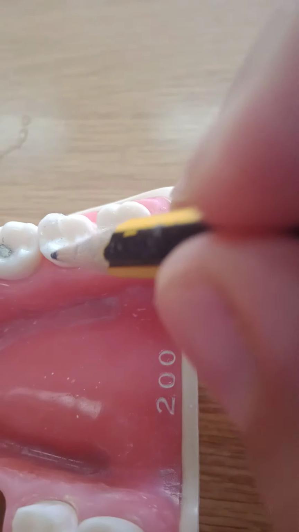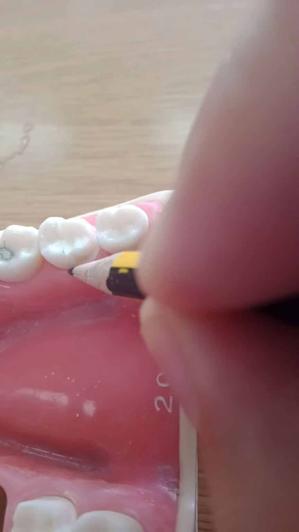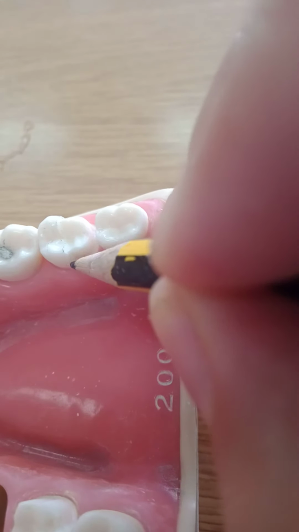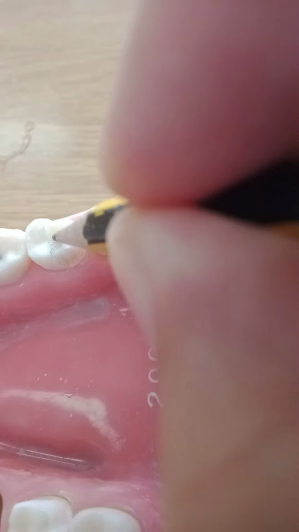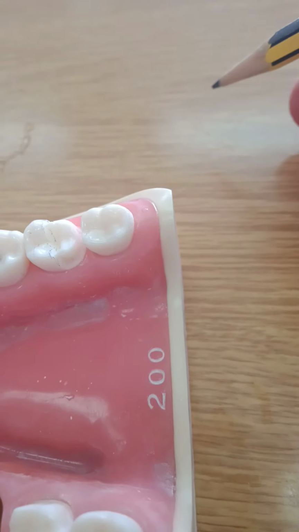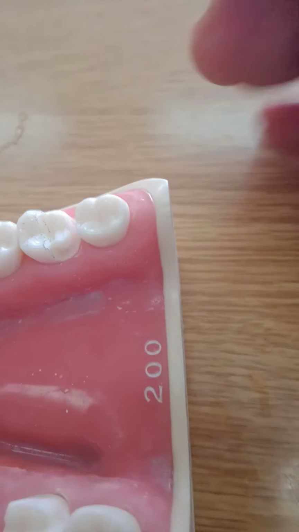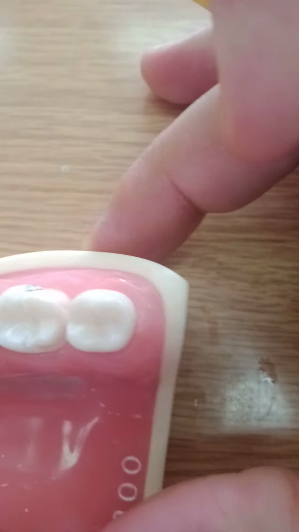I prefer that you continue with the preparation, bypass the half of the tooth and put your groove here, and then join the two grooves by a slot or by a groove going over the occlusal surface. Chamfer-wise, the chamfer is clear.